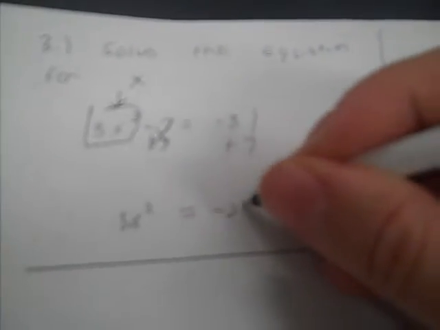Okay, solve the equation for x. You're finding these two answers. So I have x squared, so I'm not going to factor. I'm instead going to get like terms on opposite sides. So 3x squared equals negative 24, and then I divide by 3. So x squared equals negative 8, and then I find the square root of both sides.